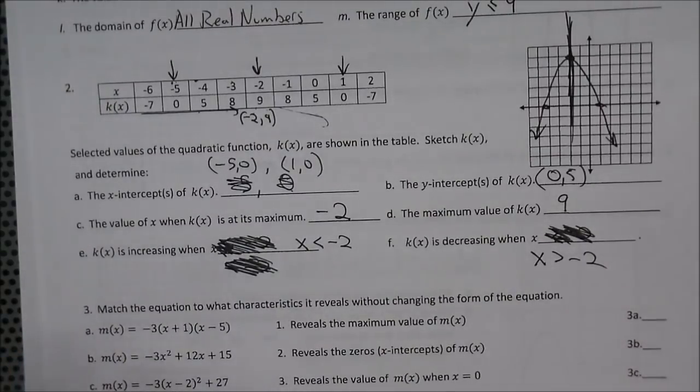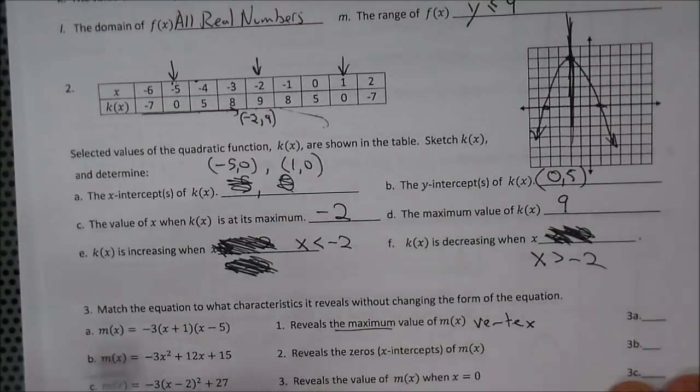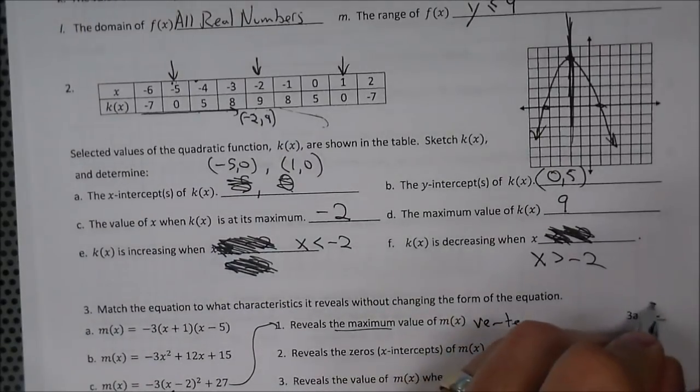For number 3, we have to match. So we have our 3 different forms: factored form, standard form, and vertex form, and which one shows different parts, which one makes it easier to find certain characteristics. Now, the maximum value has to do with the vertex, and so that's going to match the best with vertex form. So we're going to say that that matches with 1. So C matches with 1.